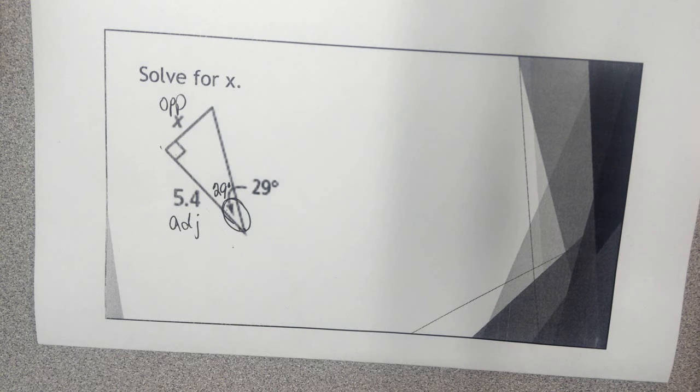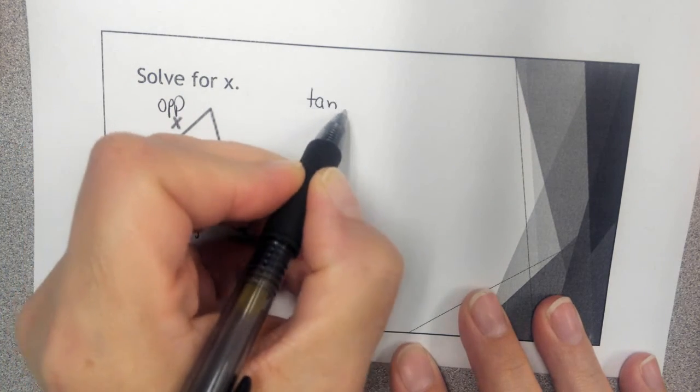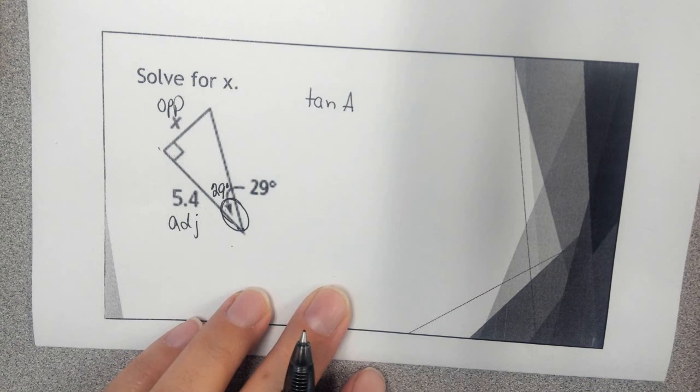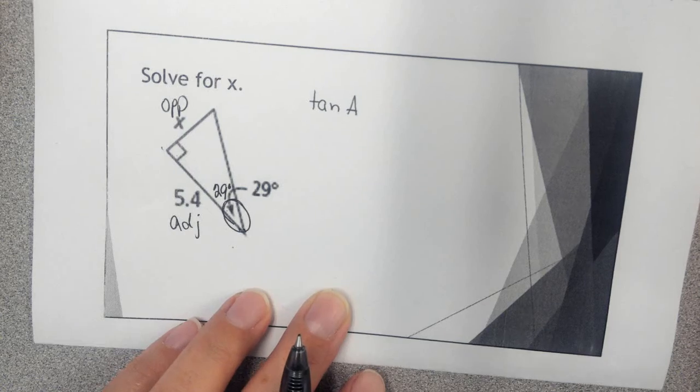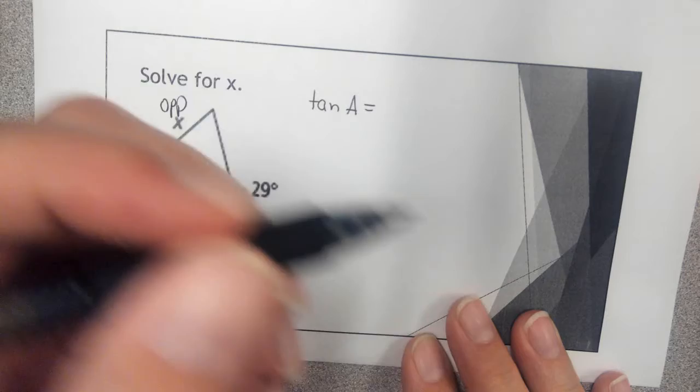Okay, the tangent formula looks just like the sine formula. You just have a different pair of sides. So the basic setup is the same. Tangent of an angle. So you always put your angle on the left side of the equation with your trig function, equals... pay attention back there. It's not helpful if you're distracted.